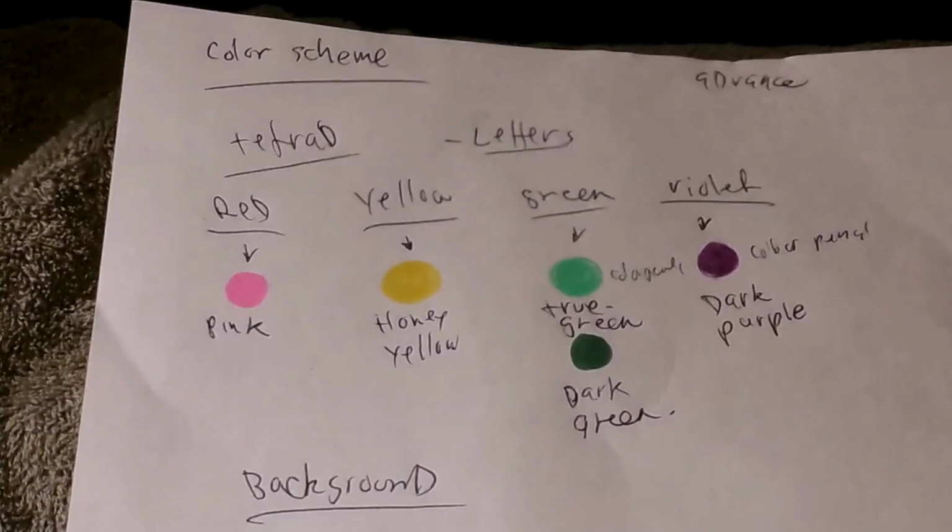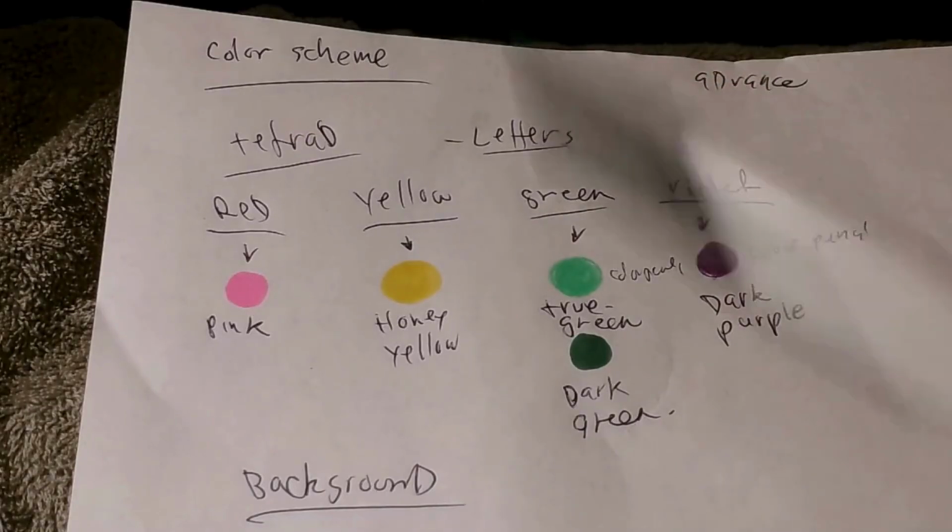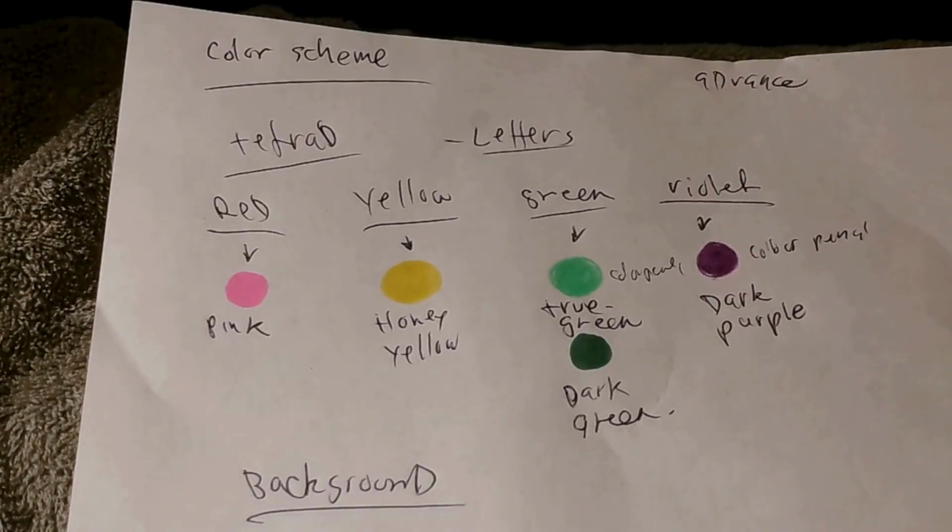Alright, so we're going to get into the coloring. Okay, now over here you see the word color scheme. Since it's supposed to be an advanced video, I figure you know what color scheme is. So I'm just letting you know right off the bat. In the near future, when I get to more advanced videos, I'm going to say color scheme, and like I say right now, it's color scheme tetrad, and these are the 4 colors I choose.